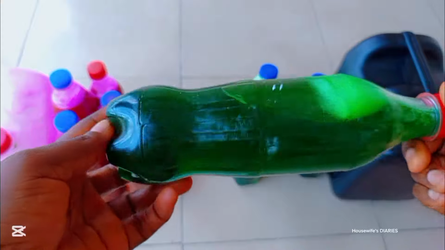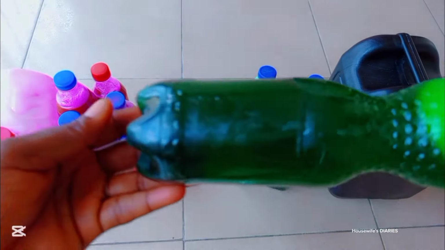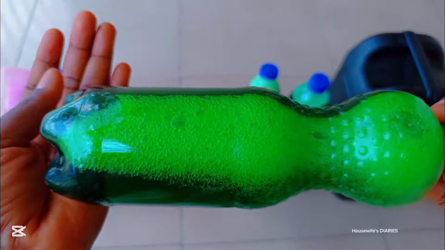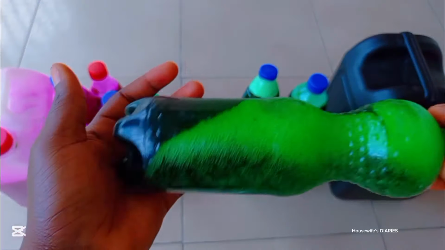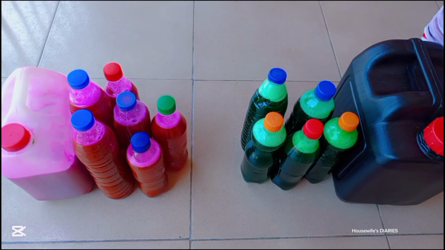So that is it. But for the green one, I love it. I love the consistency of what it is giving and everything. The green is very perfect. In fact, whenever I'm making my liquid soap, that is what I'll be using, just the green color. It came out very well. The color is nice. The consistency is very, very okay. And this is what I'll be using for my clothes. And the other one is for dishes.